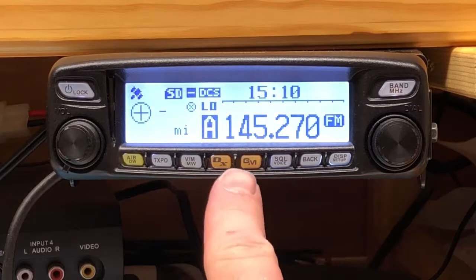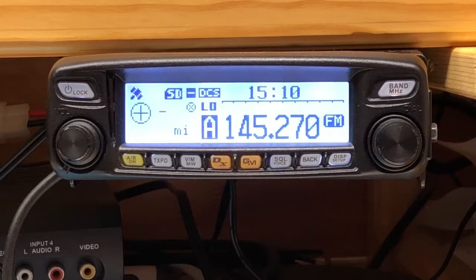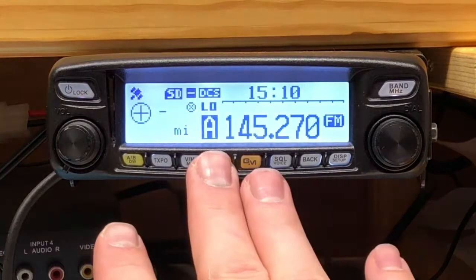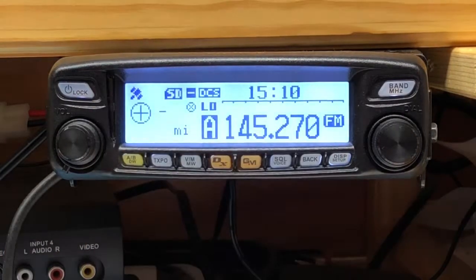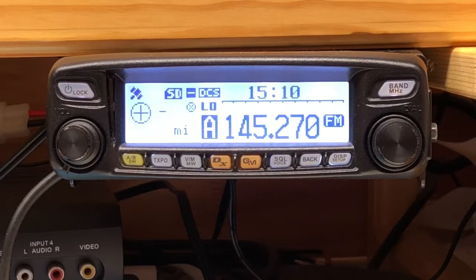You'll see at this point that the repeater will be responding. Because there's a DCS code, you will likely not hear the identifier because, again, this repeater is not set up to transmit the DCS with the identifier. This is what you will see.